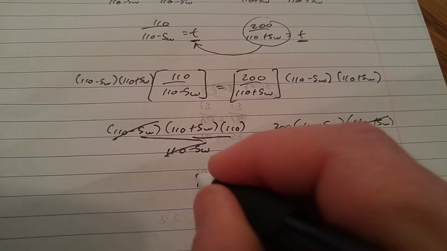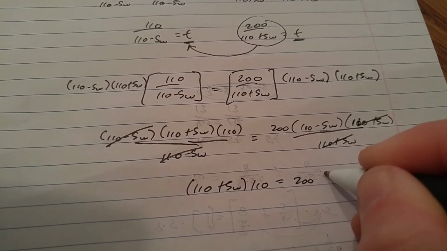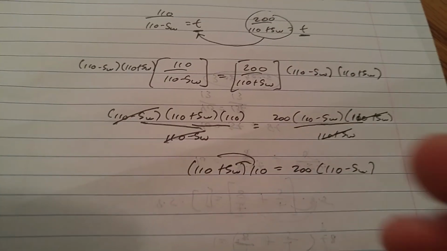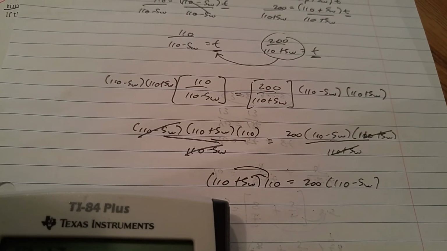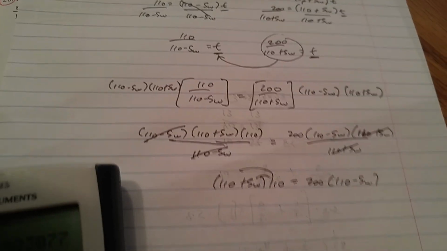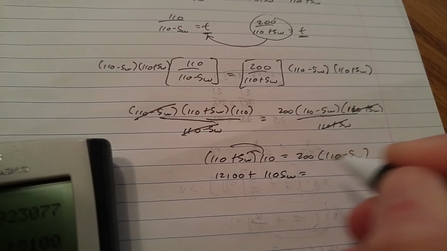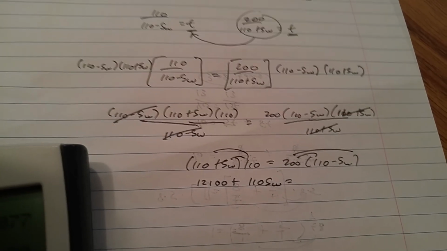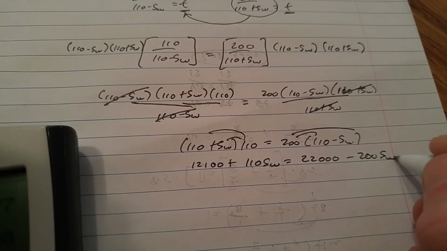So I have this. So I will distribute. You can use your calculator here. 110 times 110 is 12,100, plus 110 speed of the wind equals 22,000 minus 200 times speed of the wind.